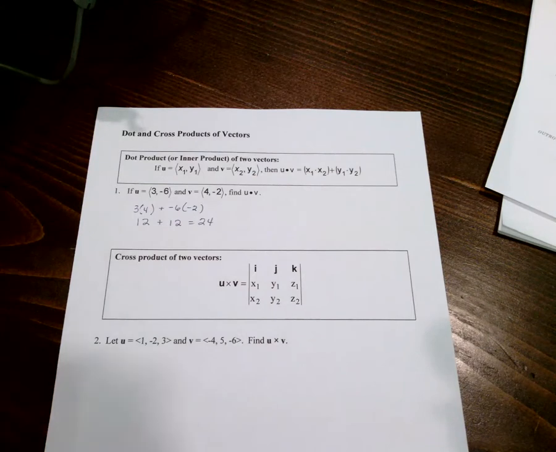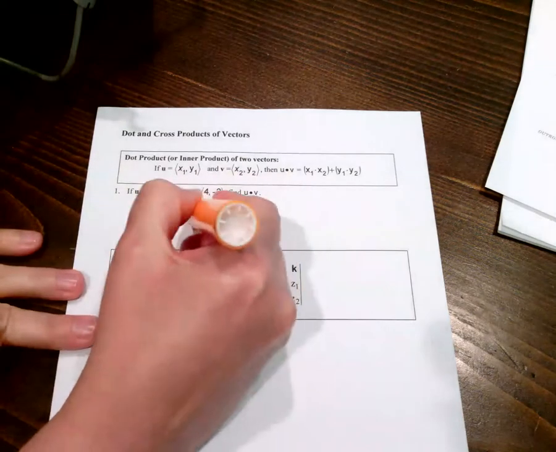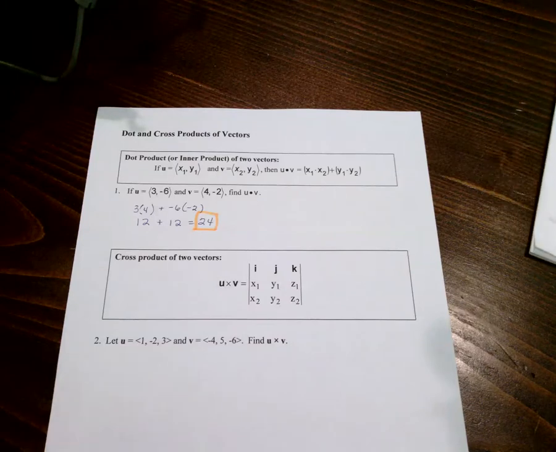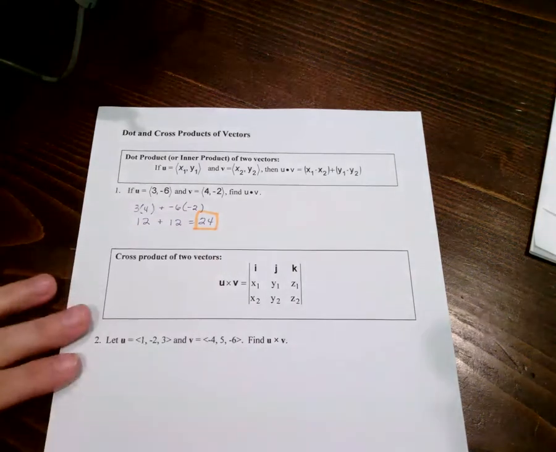I want you to notice, because this is going to be different when we do the cross product, that the dot product gives you a numeric answer. And really, what are you doing? You're multiplying the first components, multiplying the second components, multiplying the third components if we had them, and then you're adding those products together.